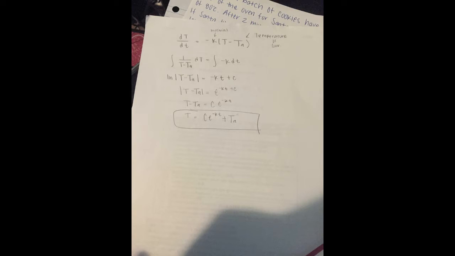Then raise both sides to the power of e, and that will get rid of the natural log on the left side. After that, bring the c down on the right side, and you shall end up with T minus T sub A equaling c times e to the power of negative k times t. Add over the T sub A to the right side, and you get the very pretty version of this differential equation, and this is what we are going to use to solve our problem.